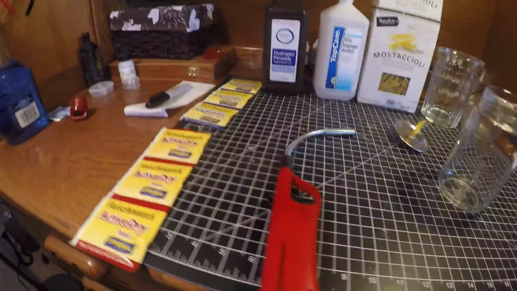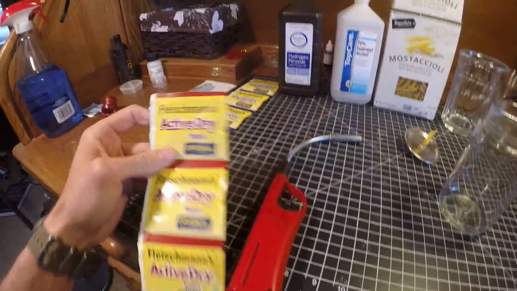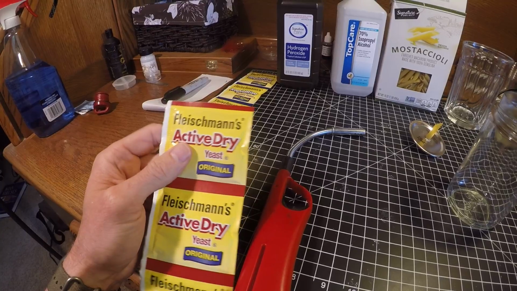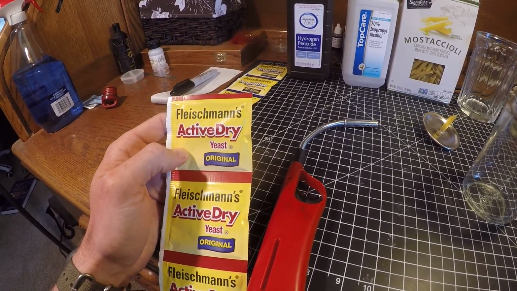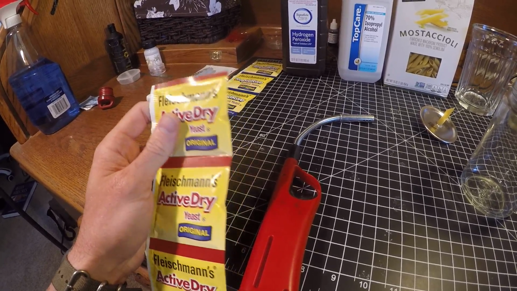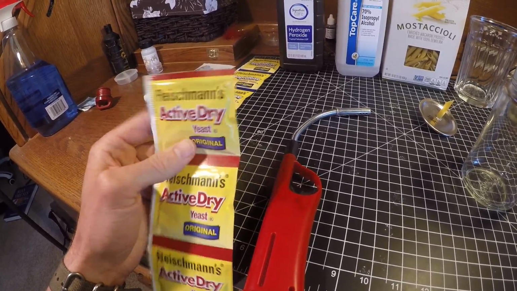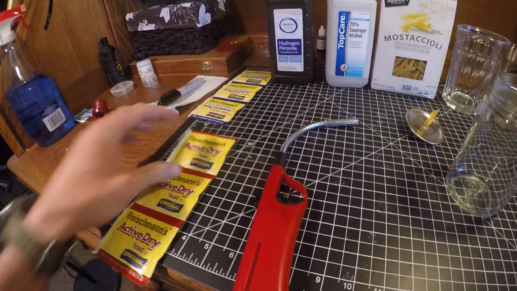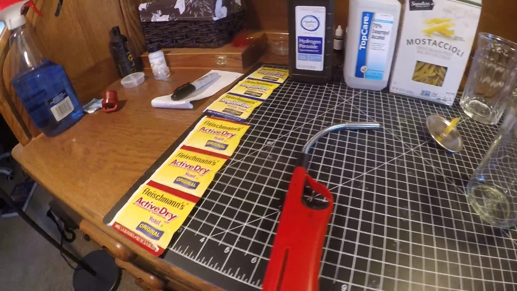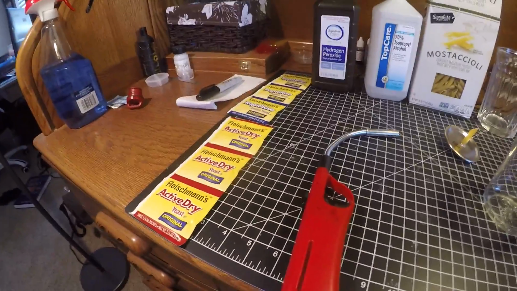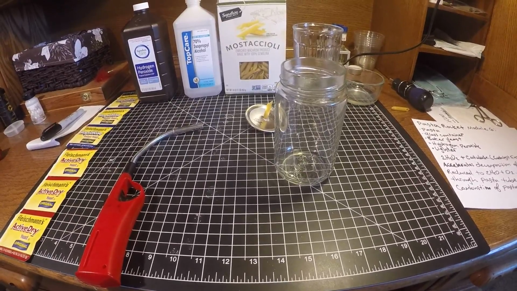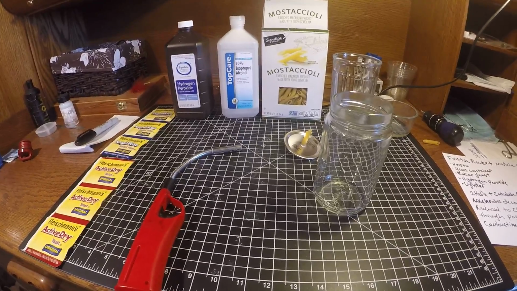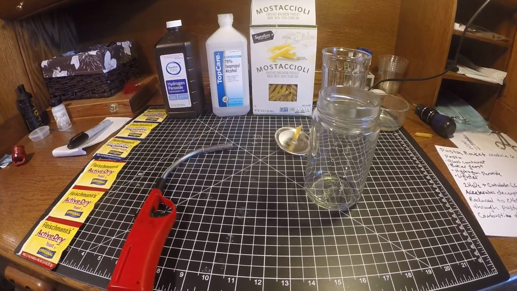Baker's yeast is a form of microorganism, a eukaryotic single cell, and it produces an enzyme known as catalase. Catalase is, lo and behold, going to be the catalyst for the decomposition of hydrogen peroxide into 2 parts water, 1 part oxygen.